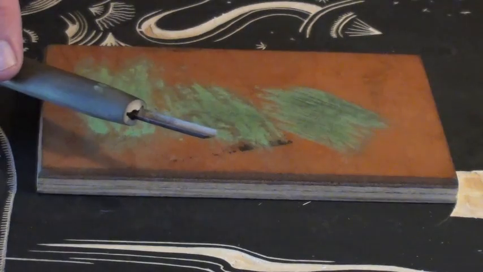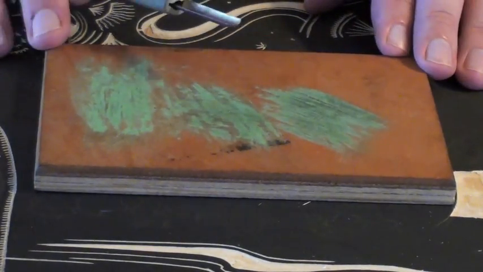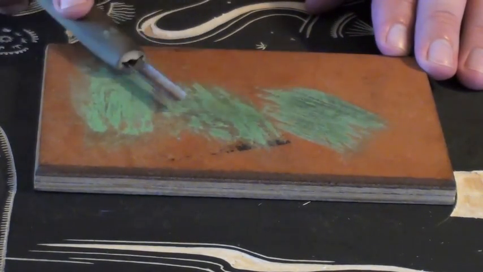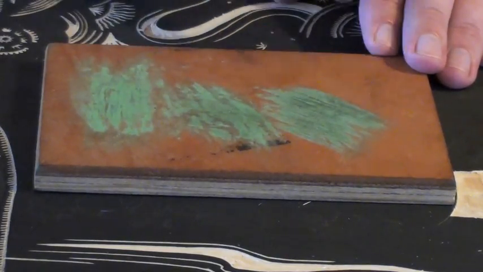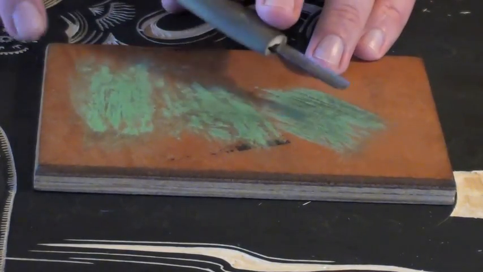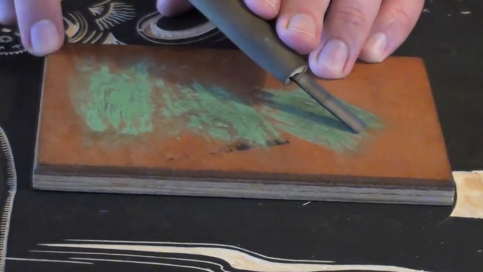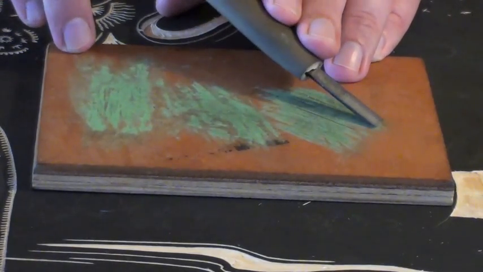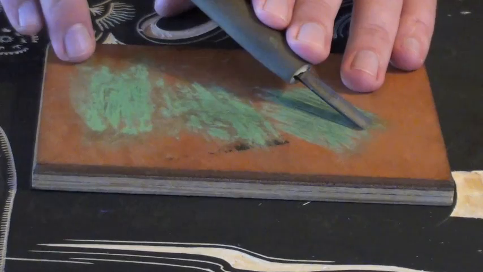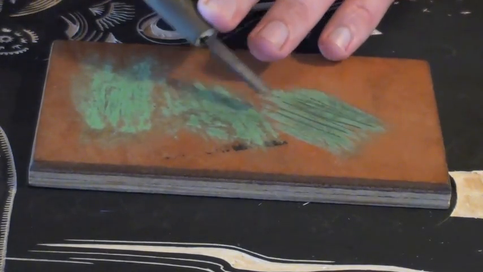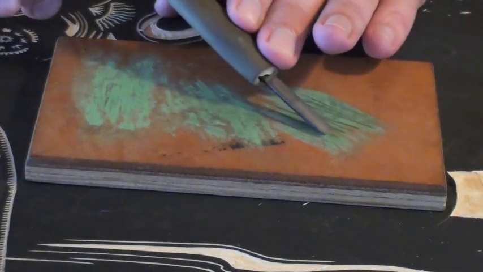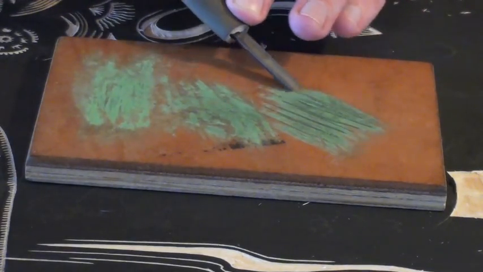Last thing I'm going to show is how to use this sharpening block. And I'm going to sharpen this U-gouge. So what I've done here is I've applied, to be honest I don't know what this is called, to my sharpening block, and then you drag the tool towards yourself. It's usually held at about a 25 to 30 degree angle. So you just keep pulling back like that, and you just do this for a while.